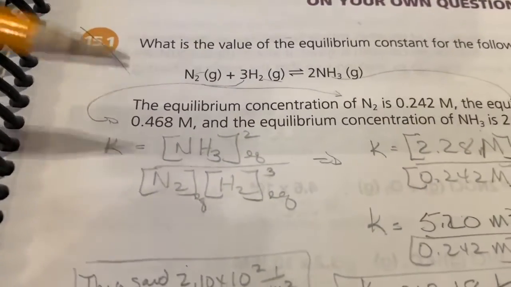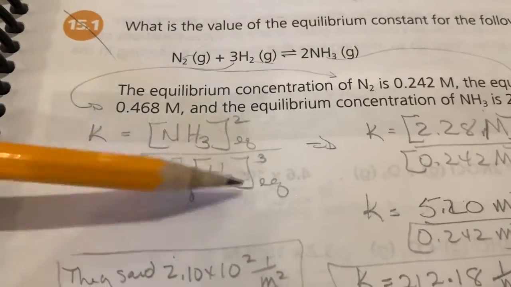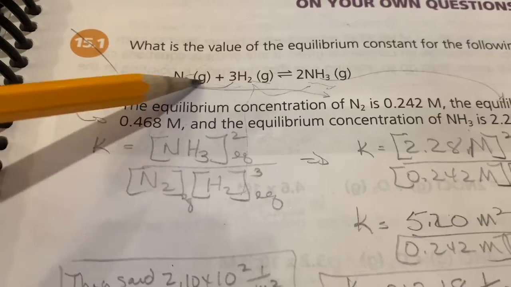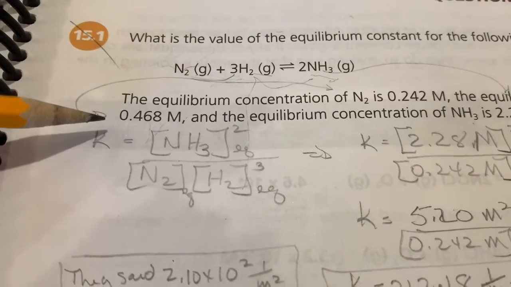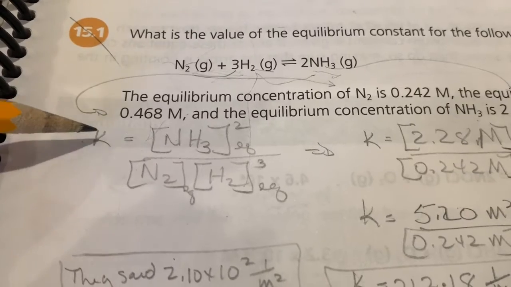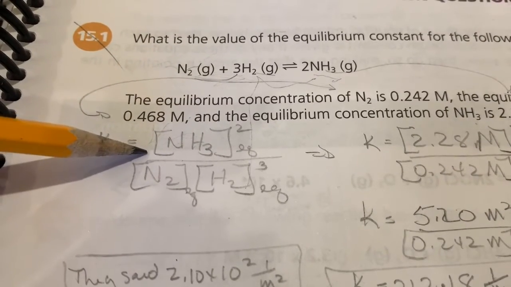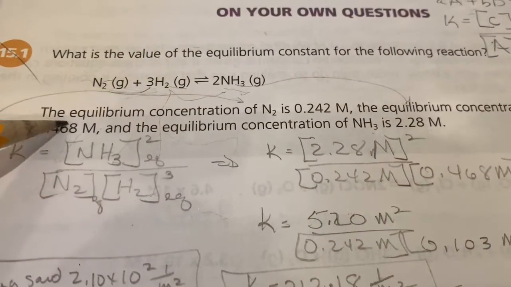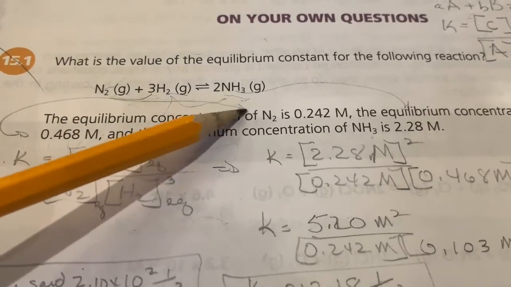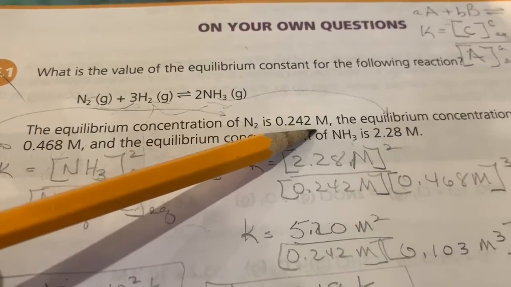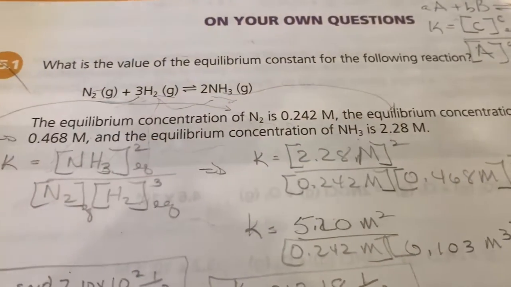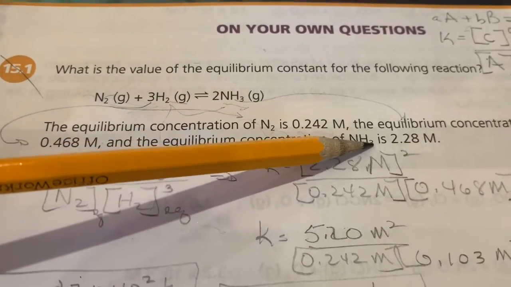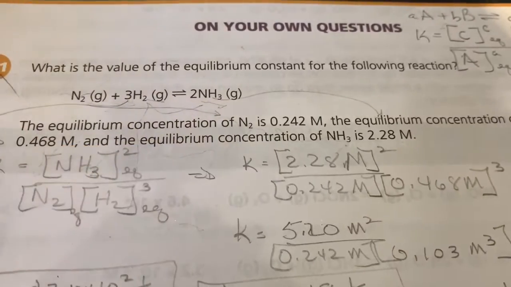All right, so if we go ahead and fill that out, our C's and D's are on our product side, our A's and B's are on our reactant side. Here is our K placed according to what the reaction looks like. And then we have our information. The equilibrium concentration of N2 is 0.242 molarity. The equilibrium concentration of H2 is 0.468. And the equilibrium concentration of NH3 is 2.28 molarity. So I'm going to plug those in right where they go.